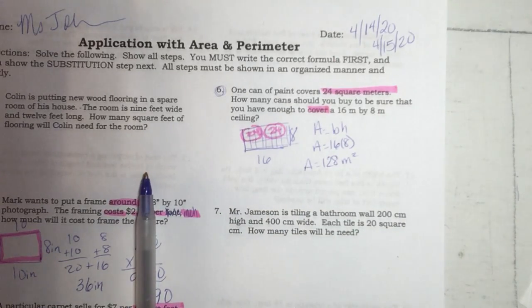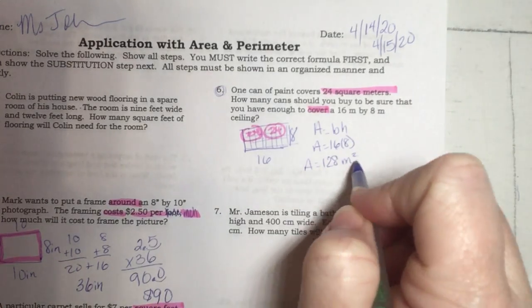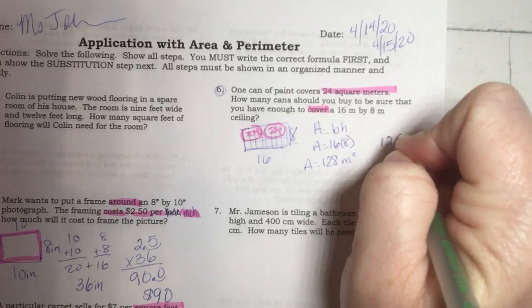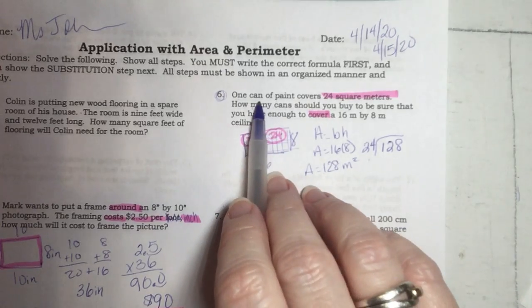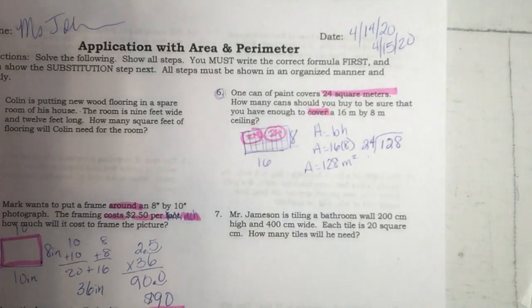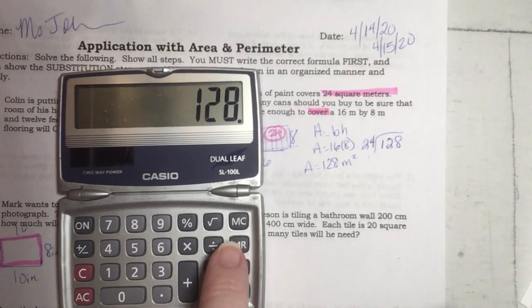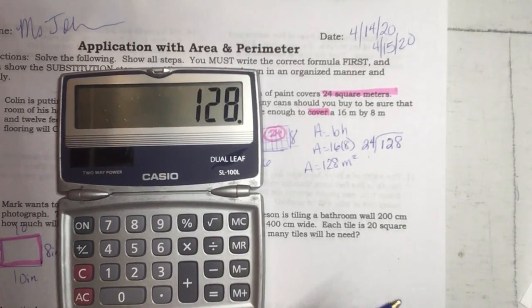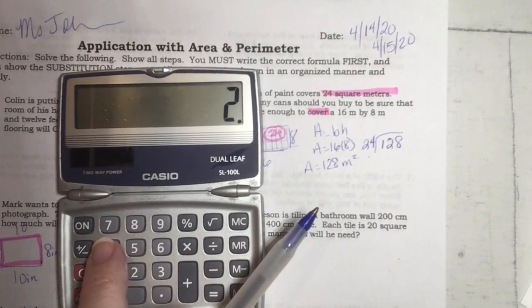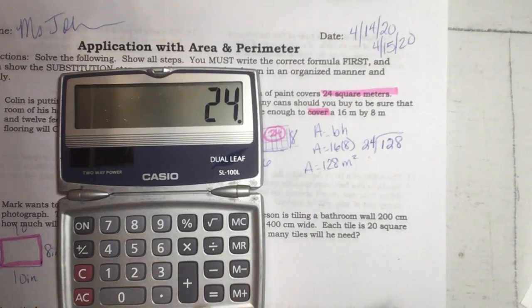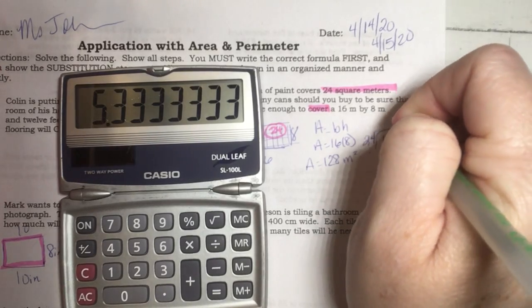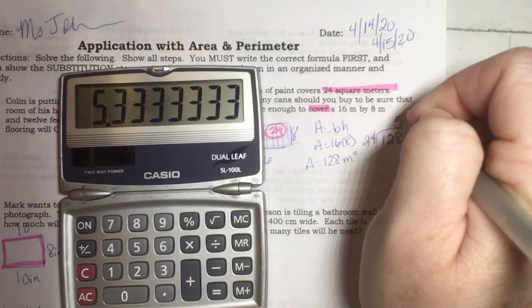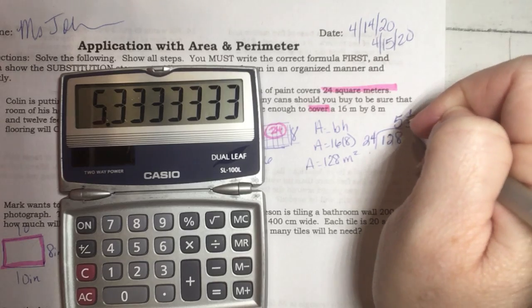So that means we're going to divide. That's right. We're going to break this 128 up into groups of 24. Every group of 24 is going to represent a can of paint. And again, for the sake of time, I'm just going to divide it. So 128 divided by 24 equals, we got a repeating. So 5 and 1/3, that'll be 1/3 gallons.